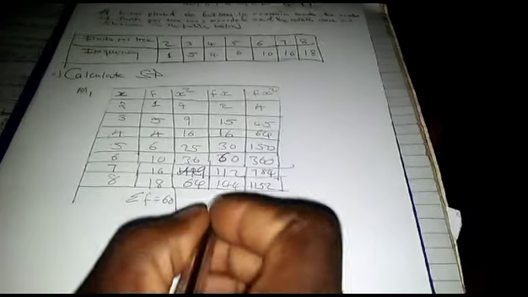So now that this is the final, what we do, we're going to add up the frequencies. That will be the summation of frequencies, which you know is 60. Then we're also going to consider the column for the summation of fx squared as well as the summation of fx.